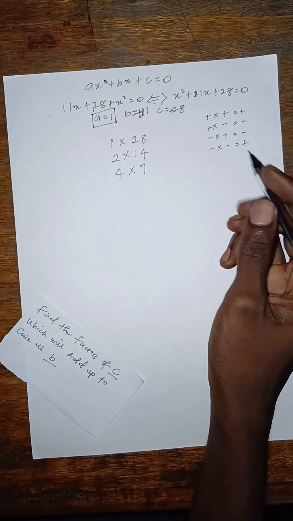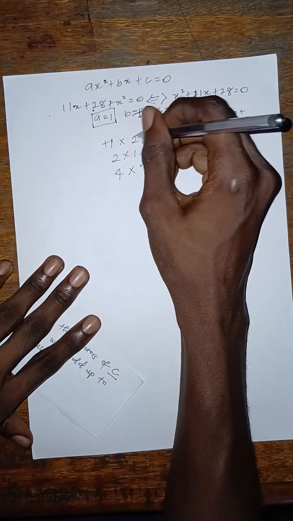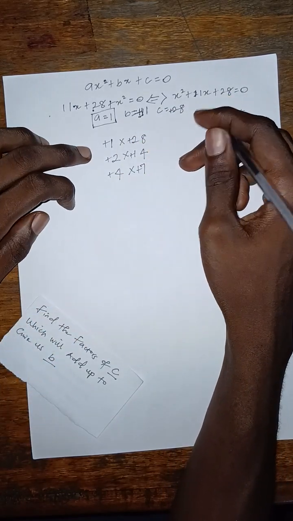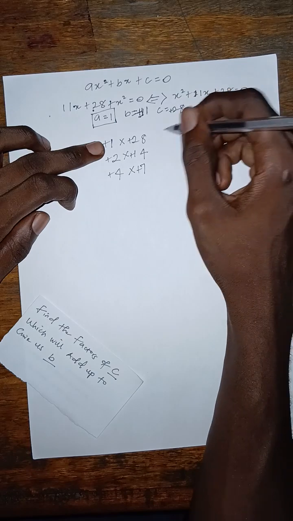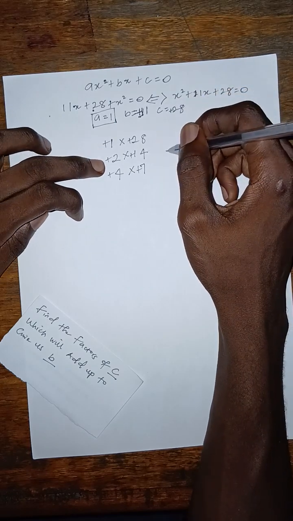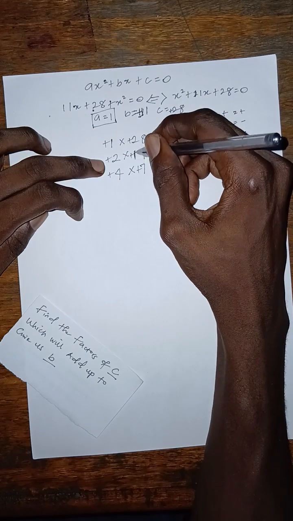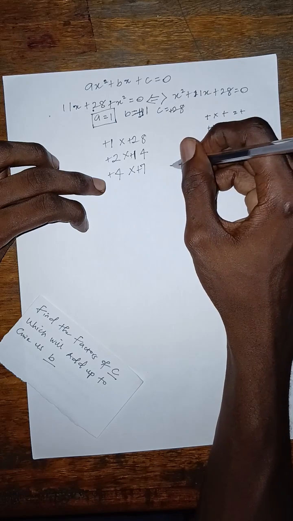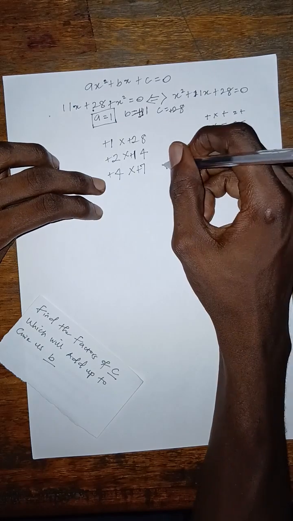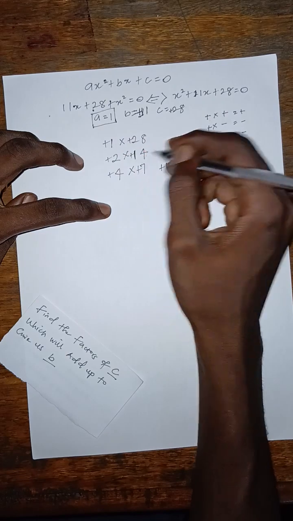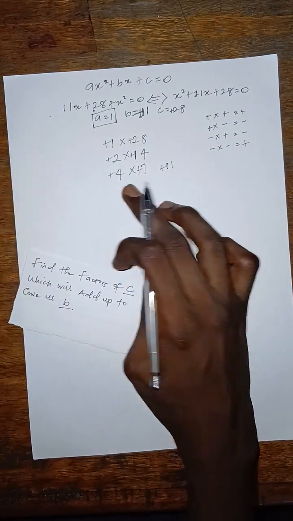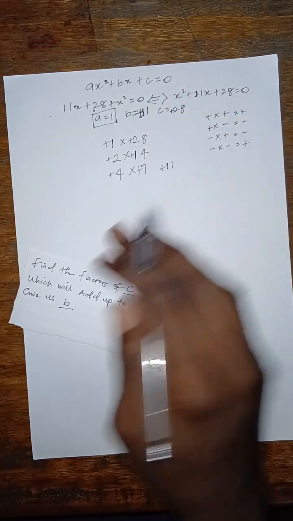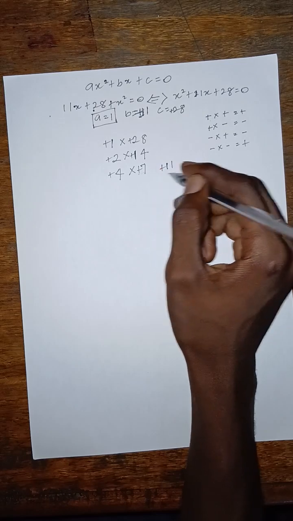So let's first try for plus, plus. Which of these two numbers gives us 11? 1 plus 28 obviously gives us 29. Don't forget this is a 14, don't mind my actions. That will give us 16. This one gives us 11, just the number we're looking for. So 4 plus 7 gives us plus 11. So we have gotten our two factors. Multiplying 7 and 4 gives us 28, plus 28, take note of the sign. Then 4 plus 7 gives us 11. So multiplying these two together gives us 28, and adding them together gives us plus 11.